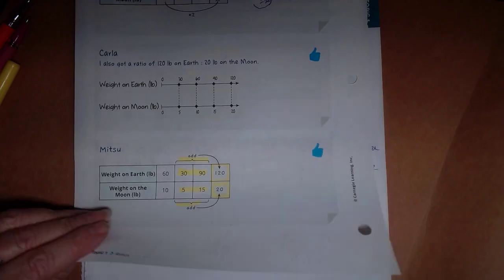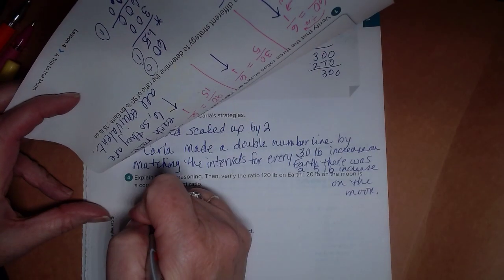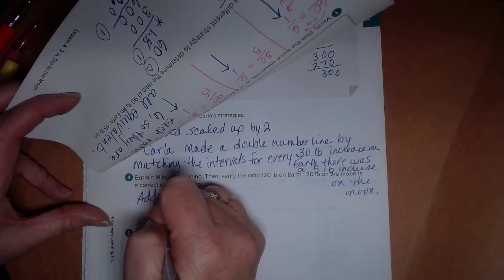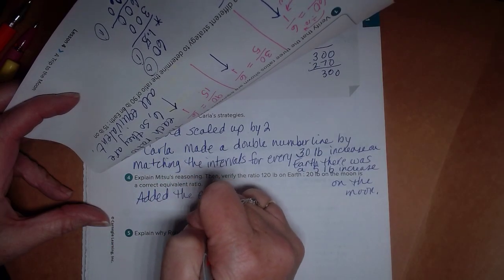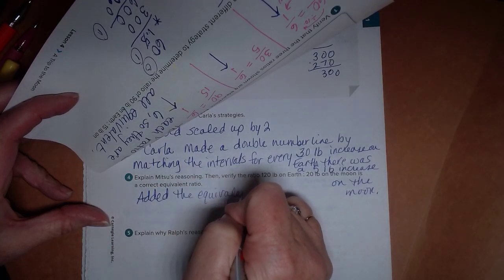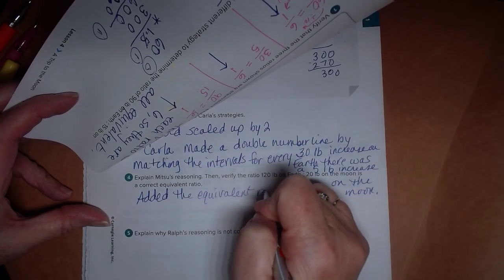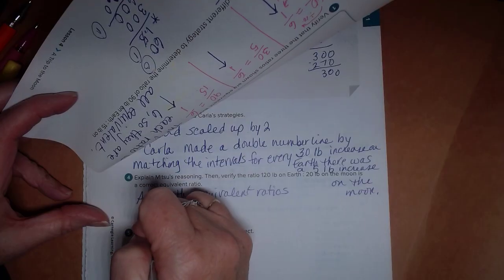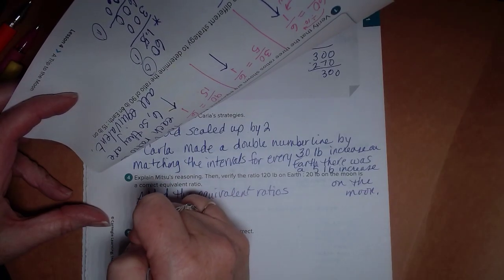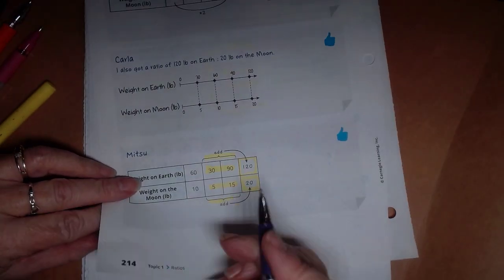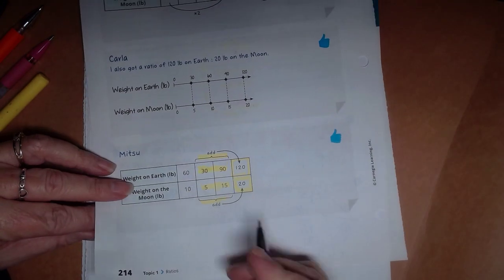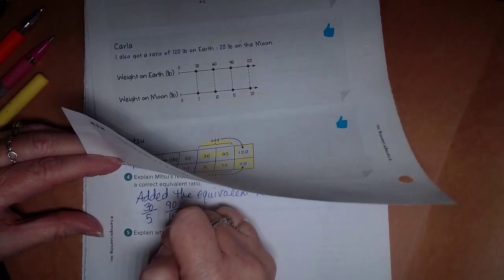So she added the equivalent ratios, 30 over 5 and 90 over 15.